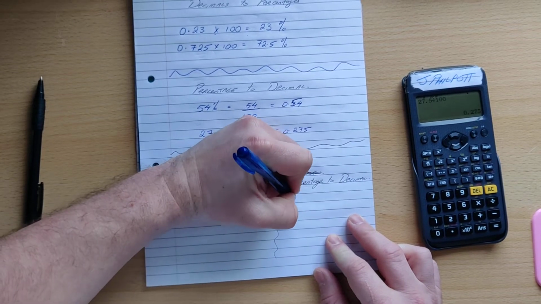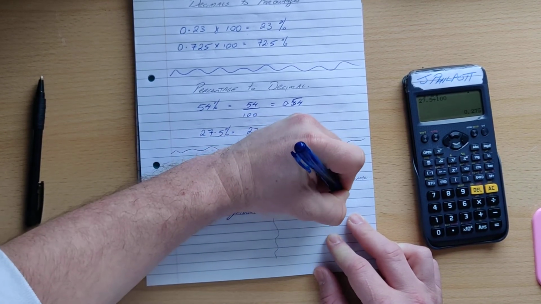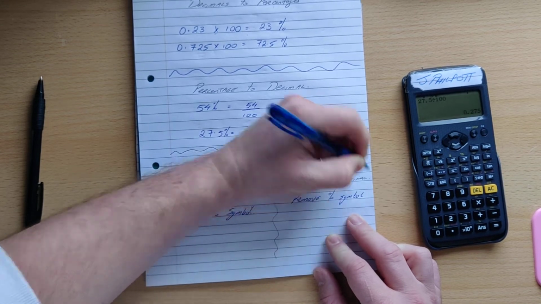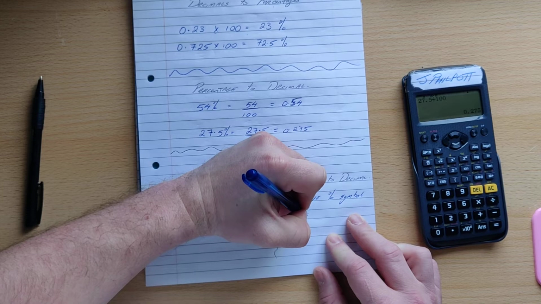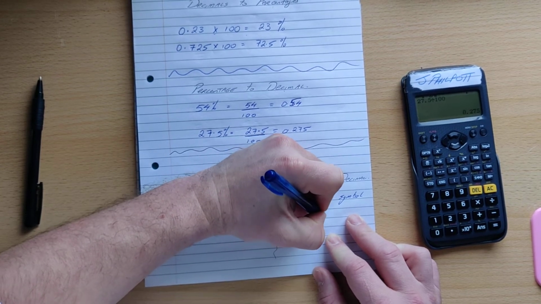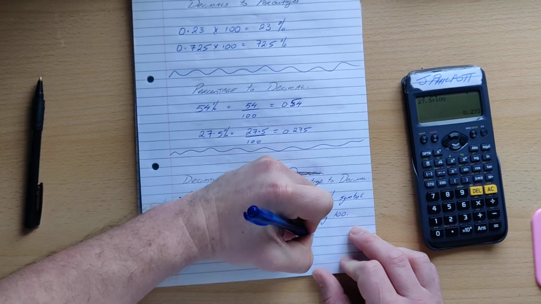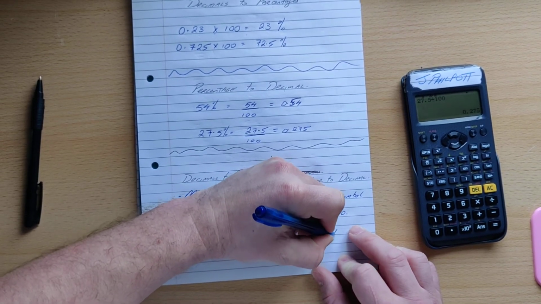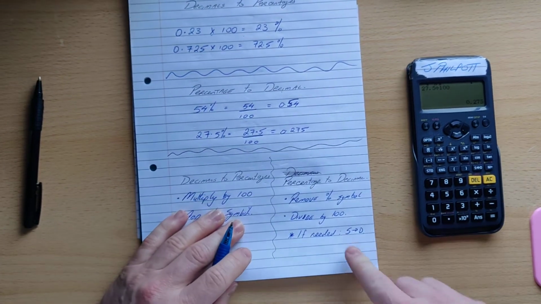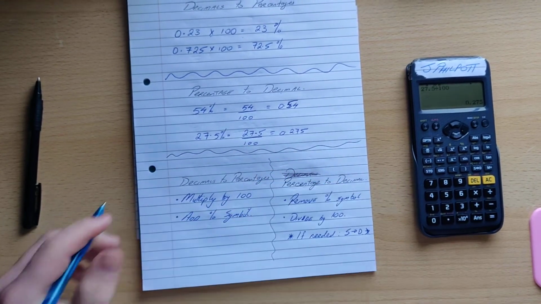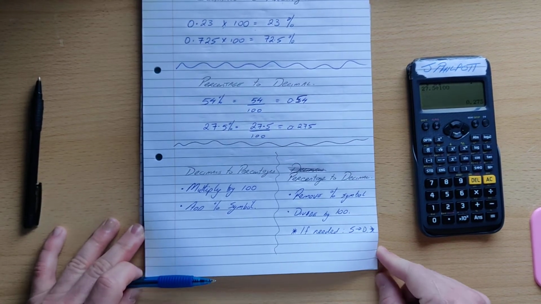For percentages to decimals, you remove the symbol and then divide by 100, and then if needed, click the S to D button. So that is a side note. That is how you go from fractions to percentages, and decimals to percentages. I hope this helps with your homework.